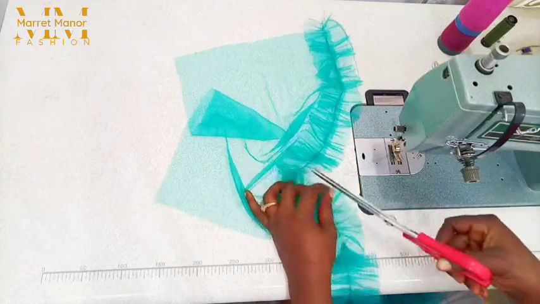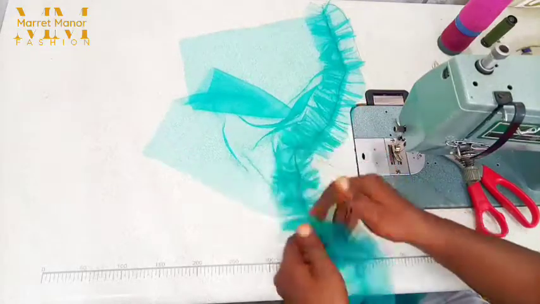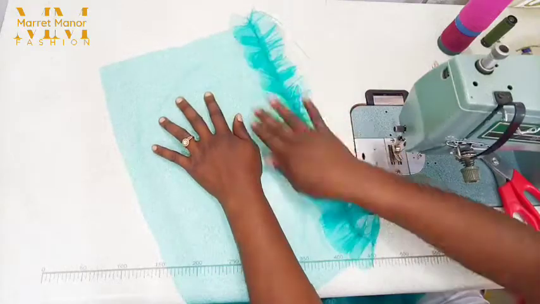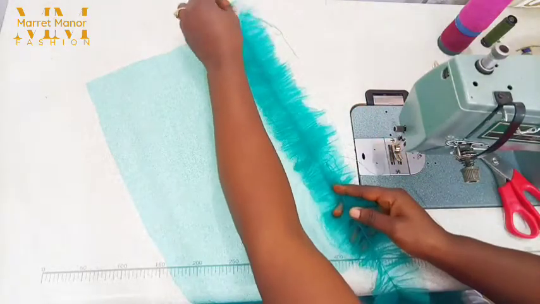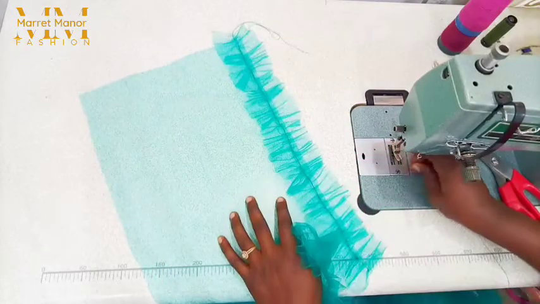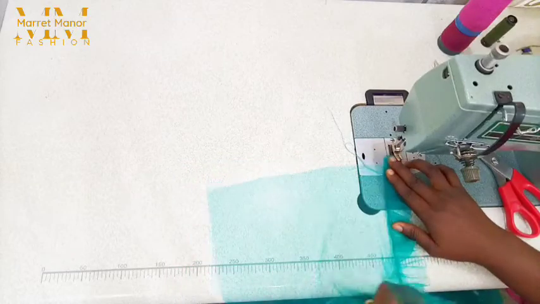So I've sewn the first time, and I'm going to sew on it again. Now, this is a plain dress, like the picture I showed you earlier, the one on the right hand side. This is how to go about it. That's the plain color, one color dress. This is how to go about it.